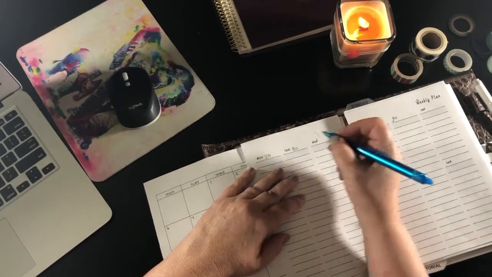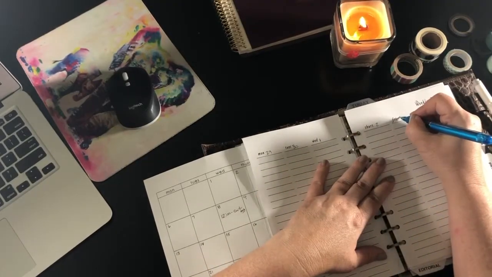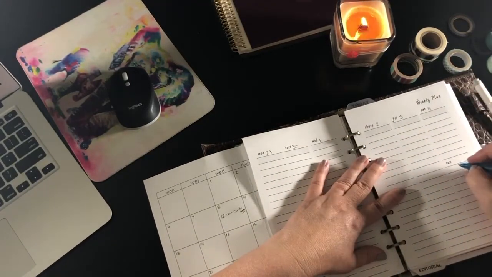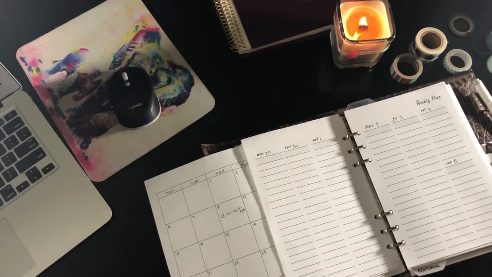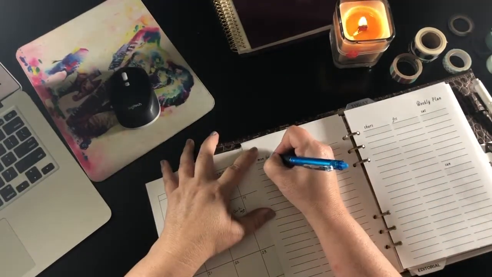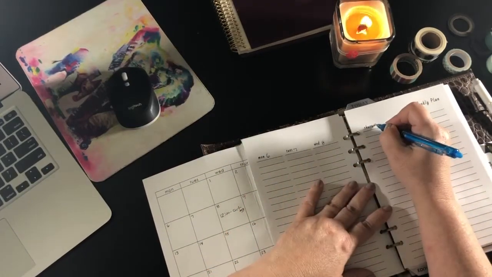Okay, so this part I definitely do not normally do, pre-date my weekly pages. I usually handle it week by week. Occasionally I will date 2 weeks ahead or a month ahead, but never this far. I just want to get as much done as I possibly can for right now.